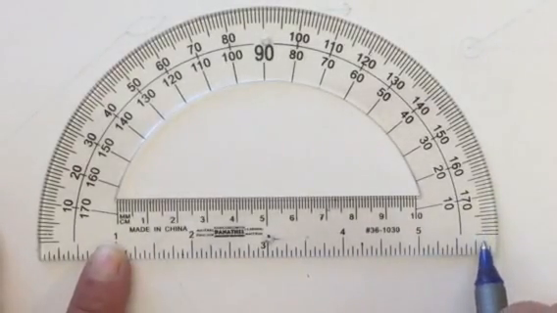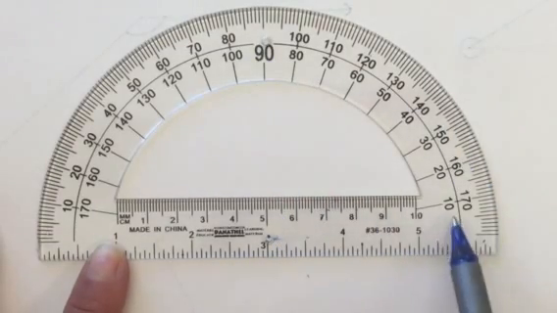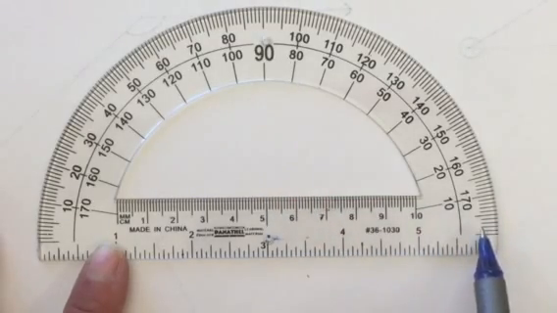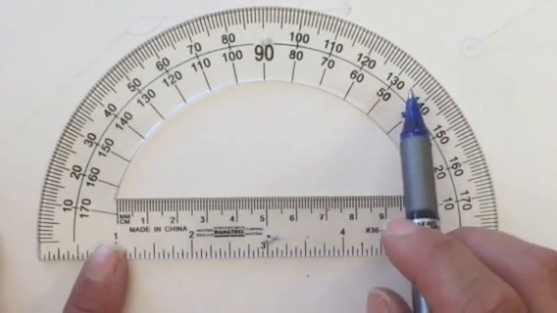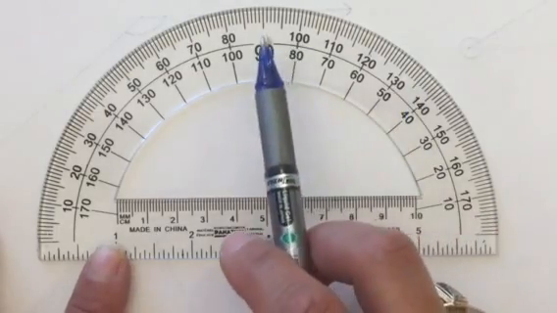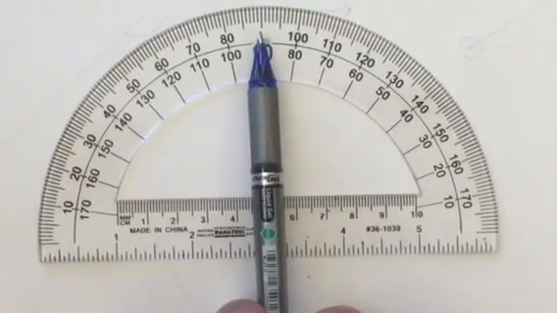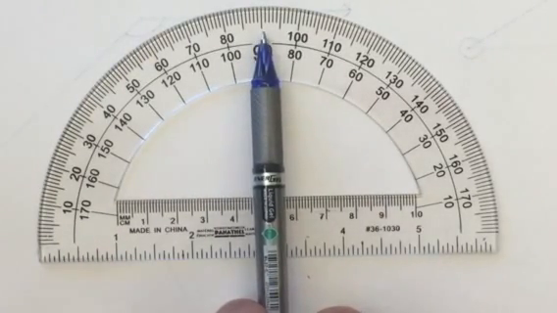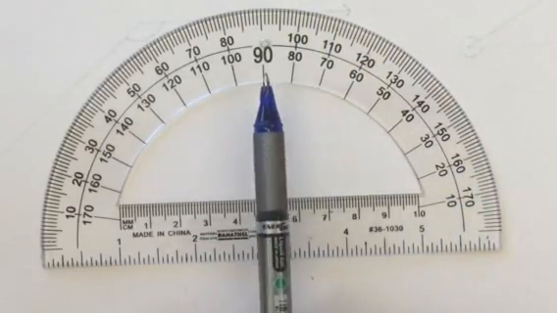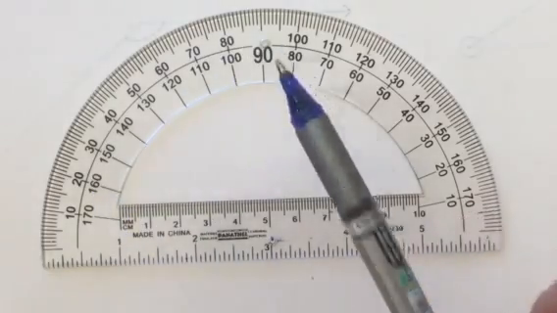You have 0, and then half of a right angle. You know a right angle is 90 degrees at this point. We've already discussed the different benchmarks to keep in mind. Half of that is 45 degrees. If you divide the protractor in half, that is 90 degrees. That's a right angle. Anything that's less than 90 is going to fall into an acute angle. Anything more than 90 is an obtuse angle.